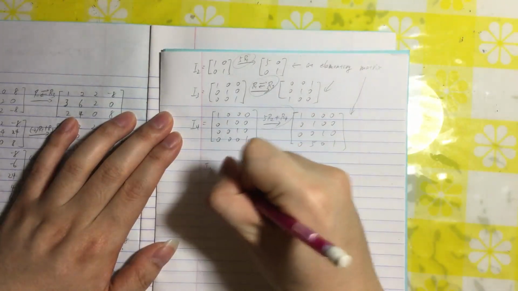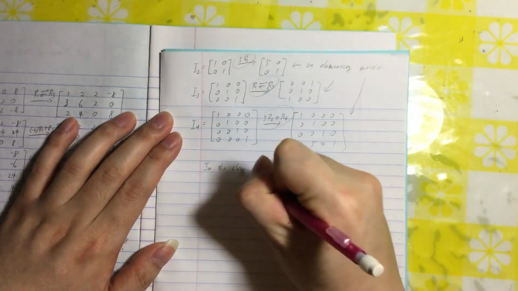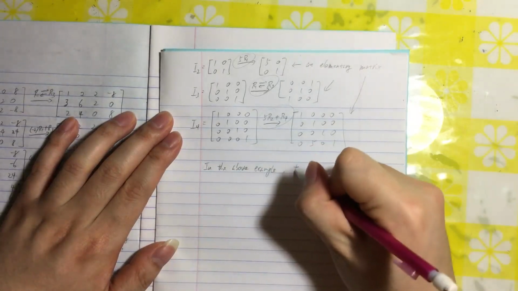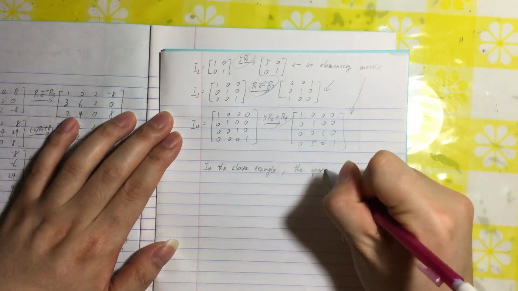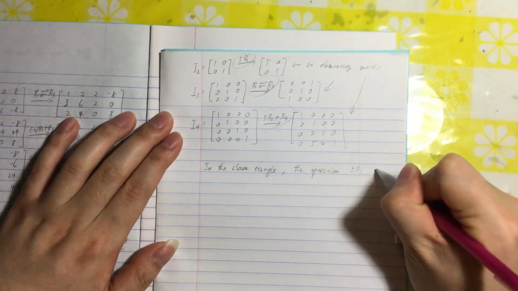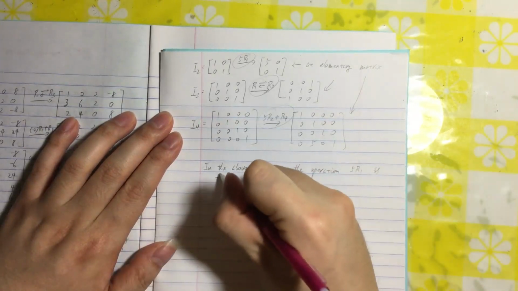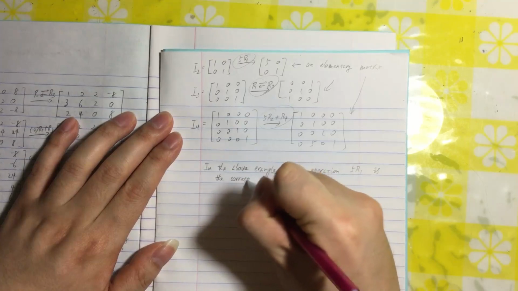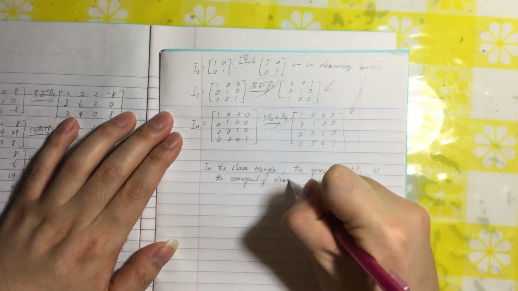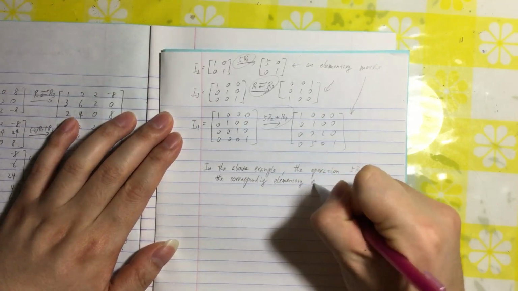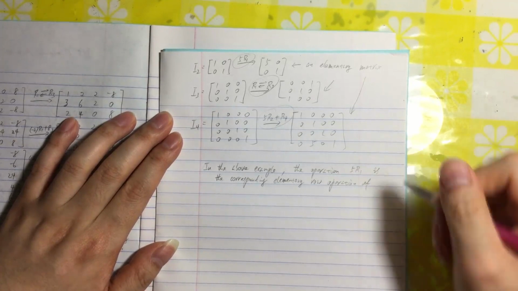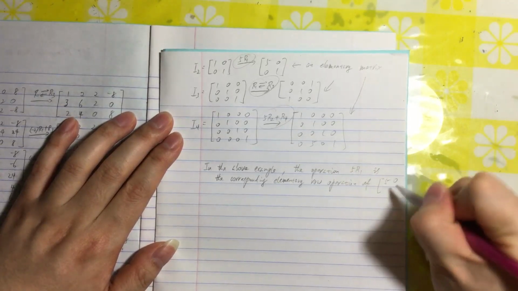So in the above examples, the operation 5 times row 1 is the corresponding elementary row operation of the matrix 5, 0, 0, 1.